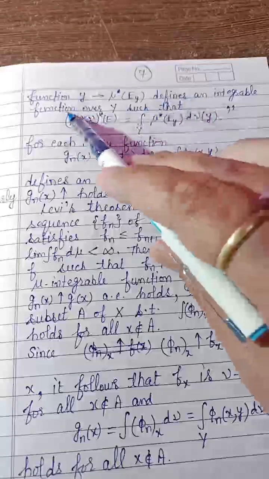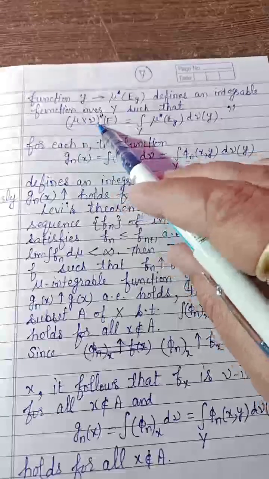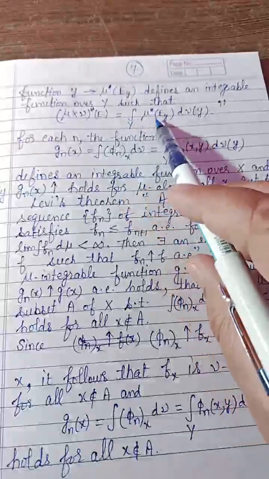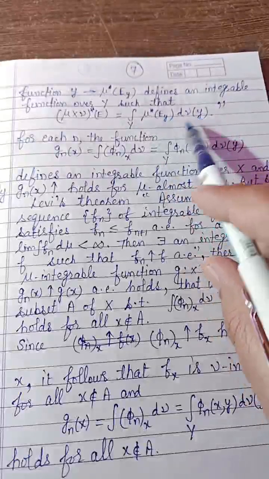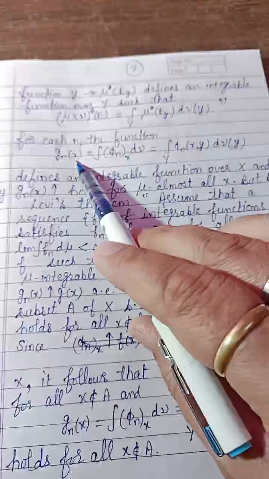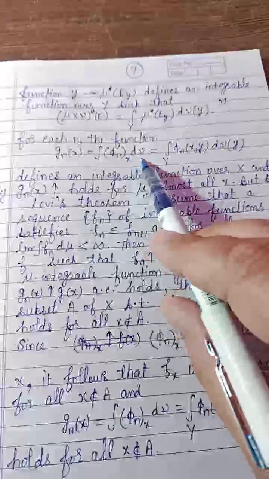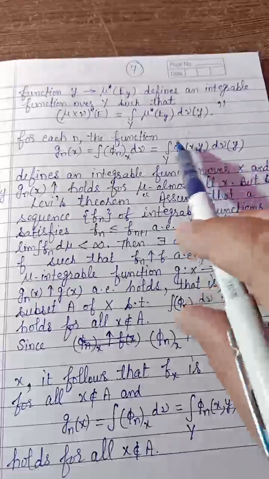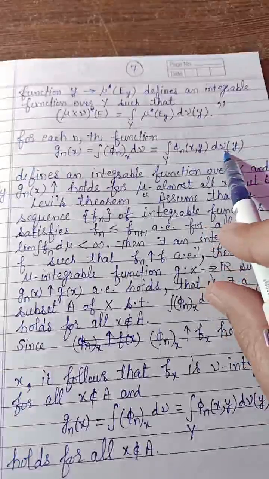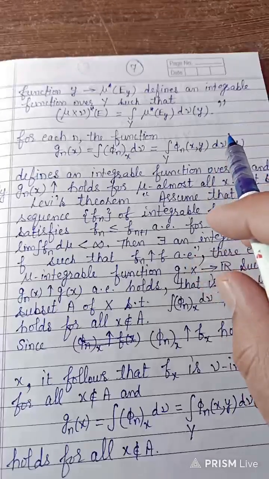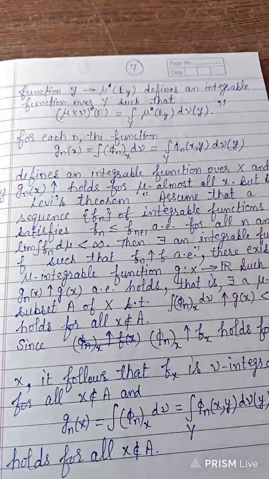So it defines an integral function over y such that the integral of mu cross nu star E equals the integral over y of mu star E_y d nu y. So we are applying it, for each n, to the function g_n(x) equal to the integral of phi_n(x, y) d nu y. Because we have taken these two results, one over the x section and the second over the y section.